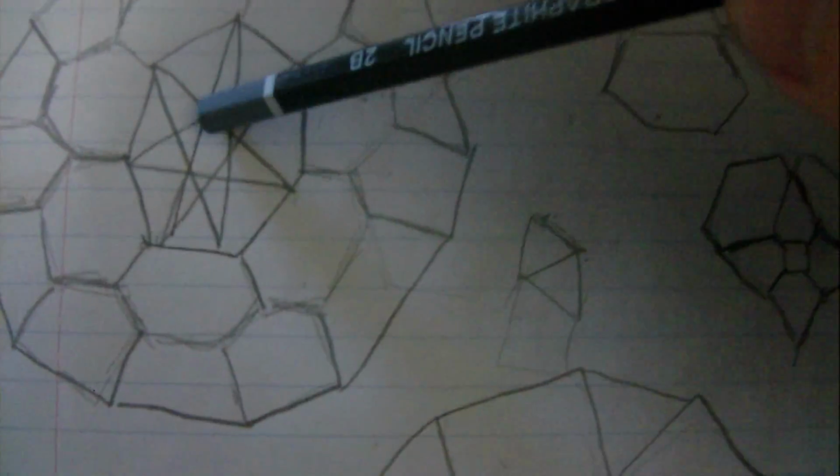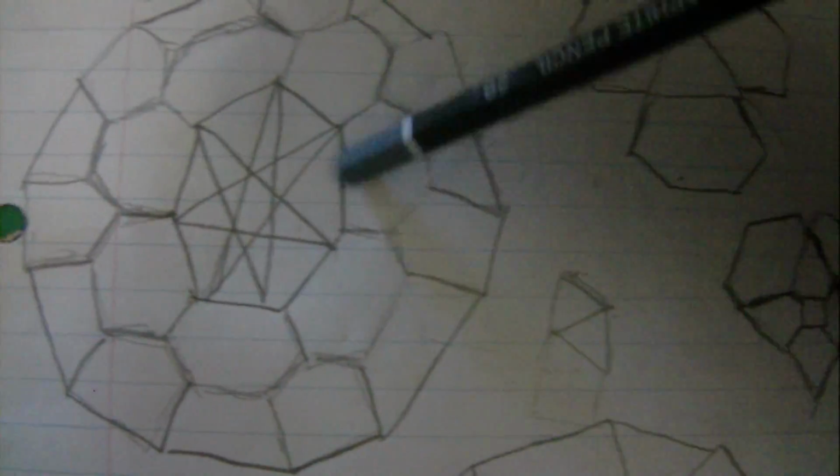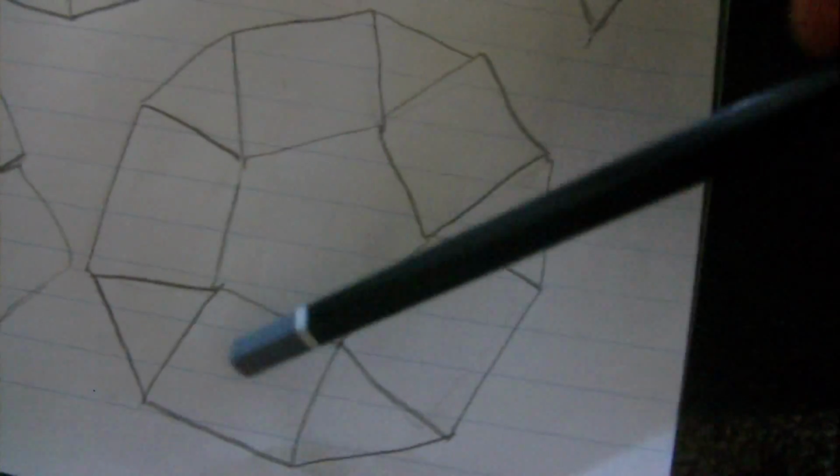And you can also do that with any number of sides. Here's one with a septagon in the center, and then it goes to hexagons, and then pentagons and quadrilaterals. Or you can start with a pentagon and then go quadrilaterals, triangles.